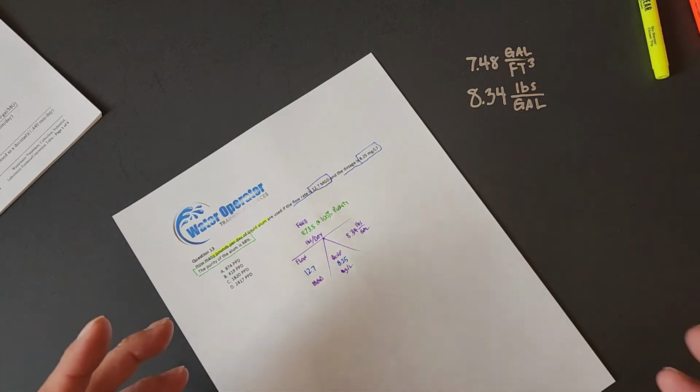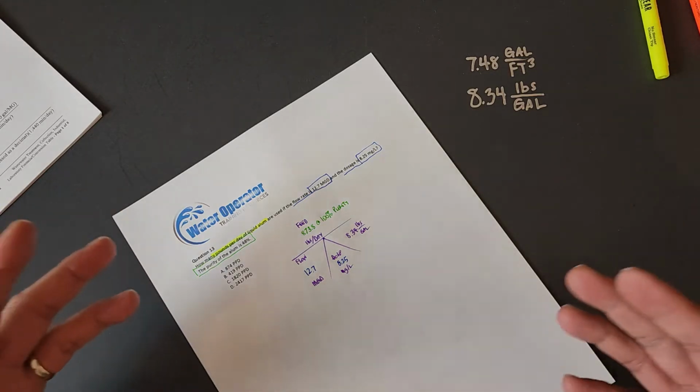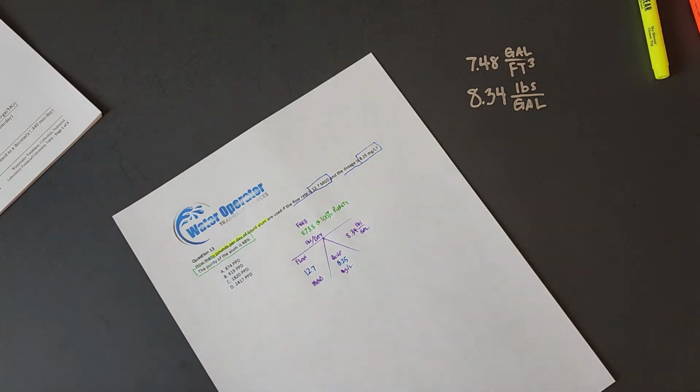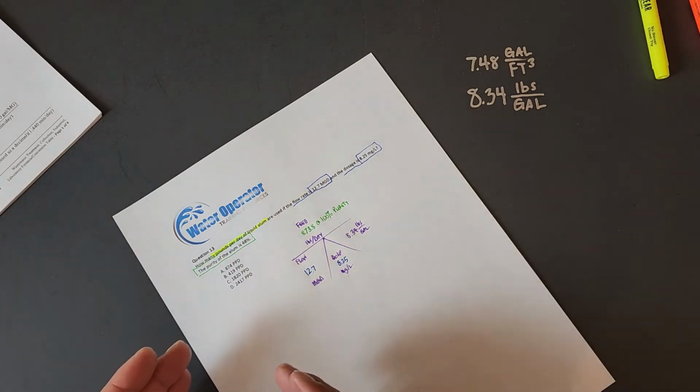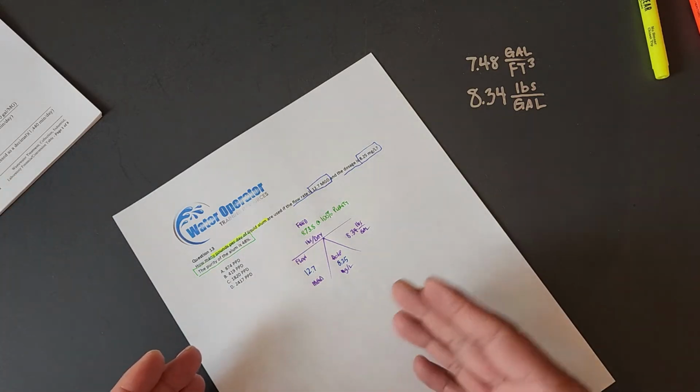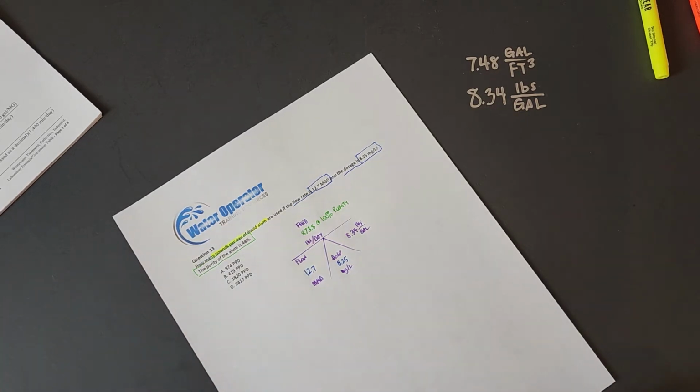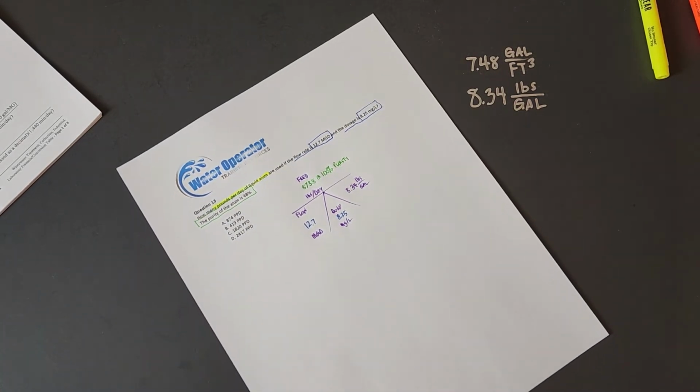And 48% of that chemical is actually alum. So we need to know how much of that liquid chemical we need in pounds per day to account for the purity of that chemical, which is 48%.